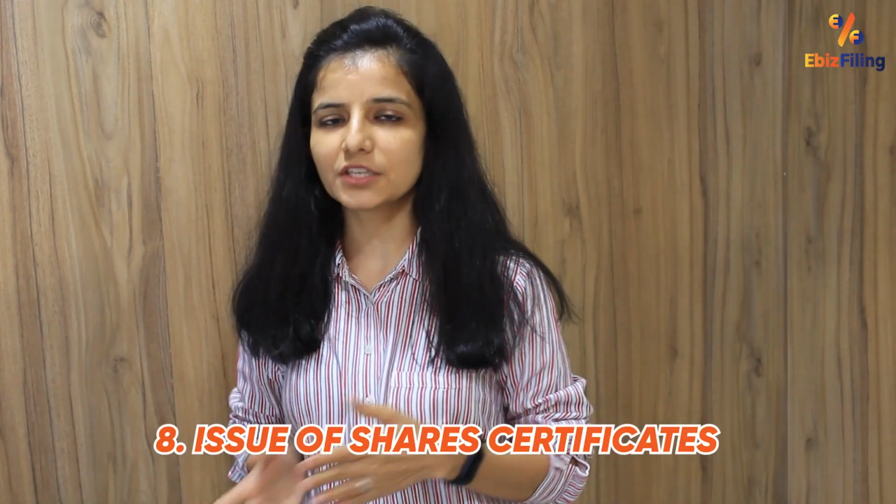The next point is that the company needs to file the form PAS3. Well, after the conclusion of the second board meeting and the allotment of shares, form PAS3 needs to be filed with the ROC within 30 days of the same. The last point is the issue of the share certificates to the shareholders in the form SH1. So this was all about the procedure of the rights issue of shares, and this is very beneficial both to the company and to the shareholder, wherein the shareholder can retain the existing voting rights and can get the shares at a discounted rate, whereas the company can raise fresh capital by issuing the shares to the existing shareholders.